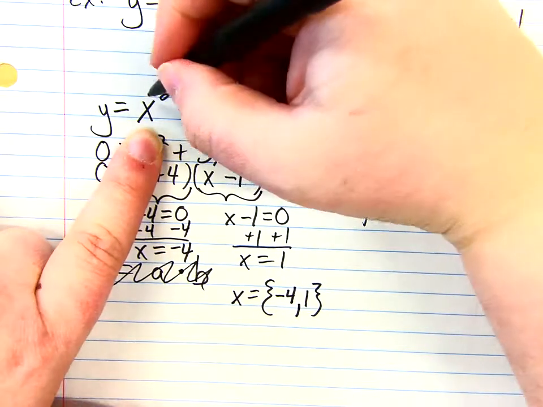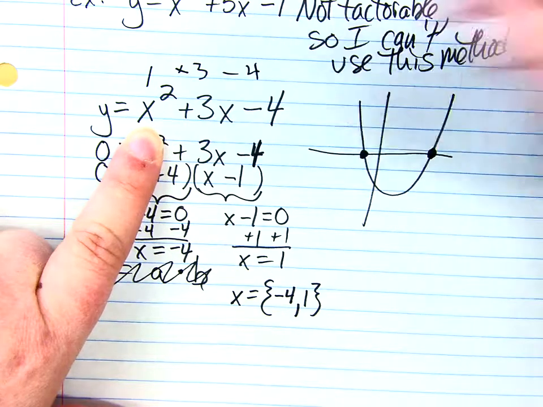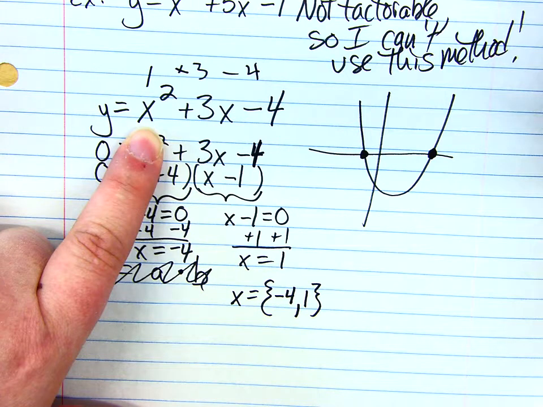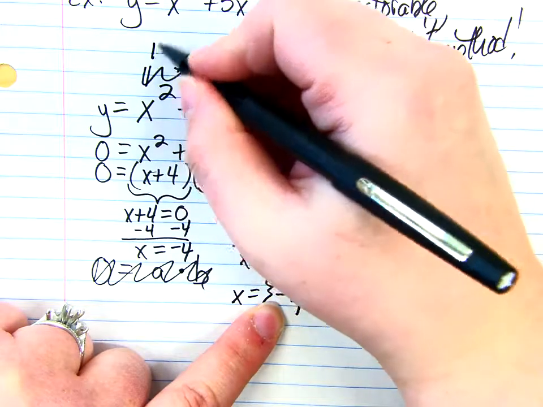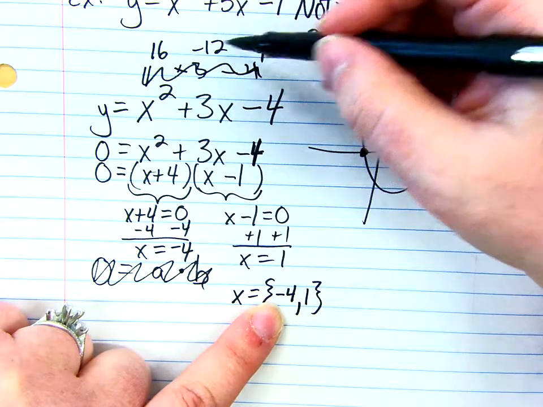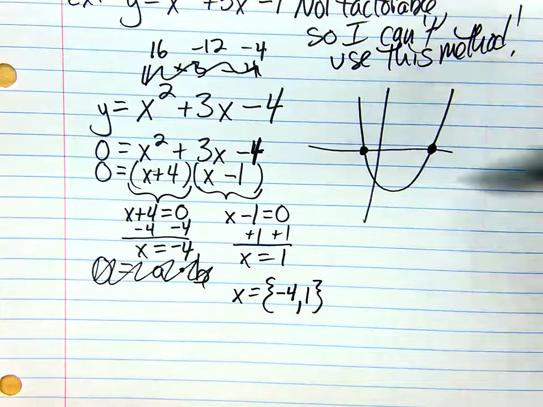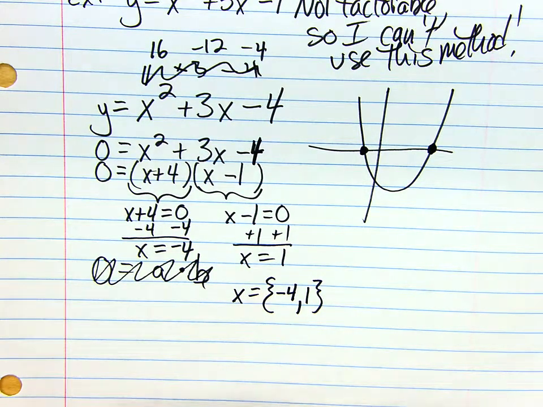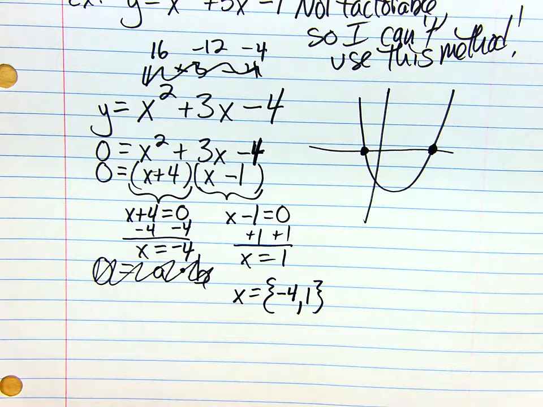Let's take 1. 1 squared is 1, plus 3 minus 4. Doesn't that get you 0? 1 plus 3 minus 4? Yep. Take negative 4. Plug it in. Negative 4 squared is 16, minus 12 minus 4. Is 16 minus 12 minus 4 0? Yes. You can always check your answers. Your 2 answers, if you plug them back in, should always get you back to 0. Okay, let's try.